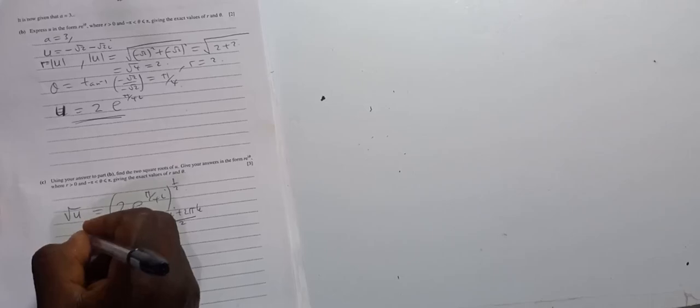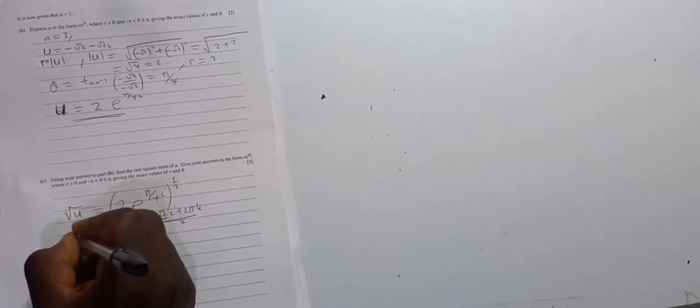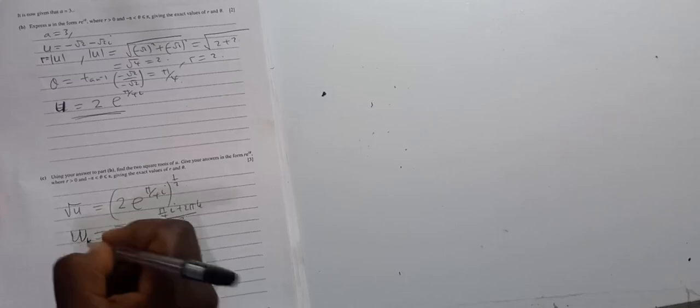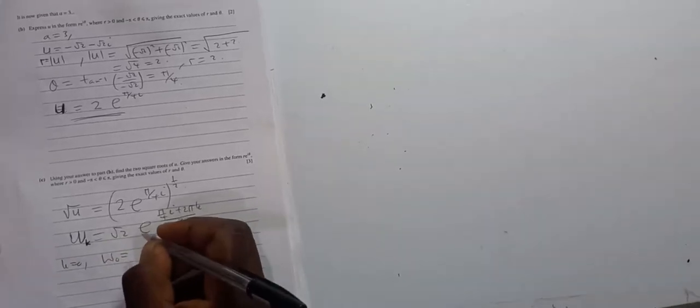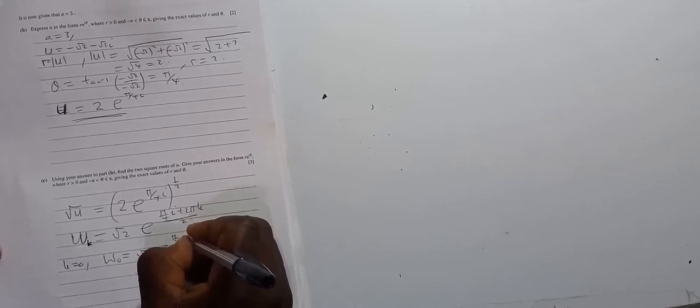The root of u, let us call it w. We will call the solutions w. Since we have multiple solutions, we are going to use this iterative formula w_k. So for k equals 0, w naught equals root 2 e to the power pi over 4 i plus 0.